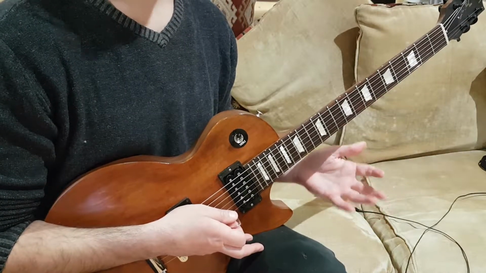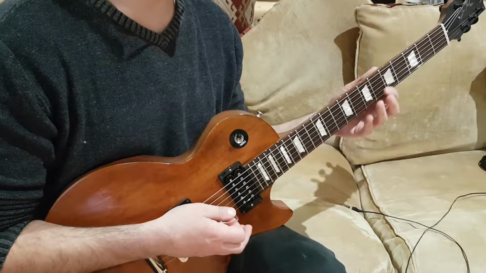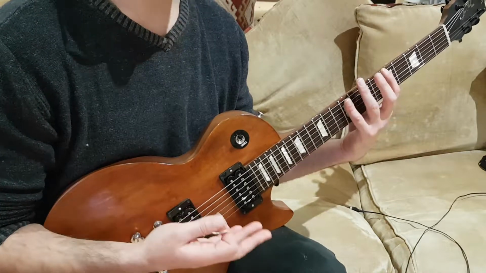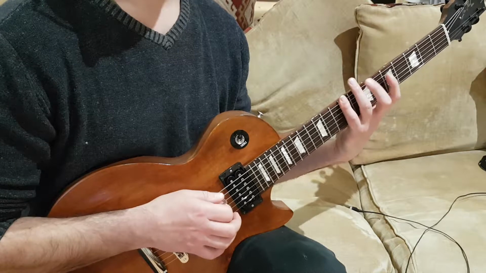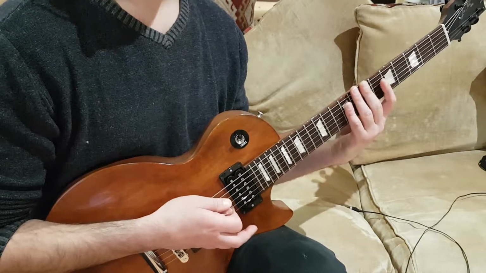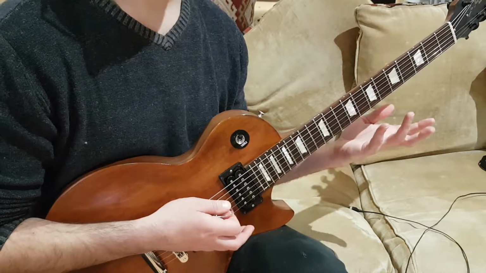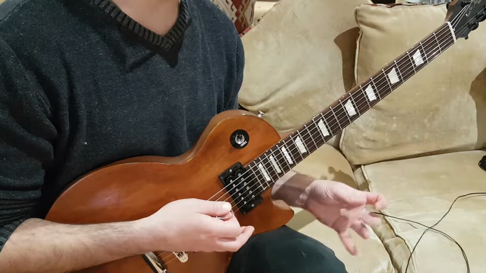Okay. So what you can do is, if you know the first 6 notes of A major, you can play any kind of pattern that you want and just start repeating it.